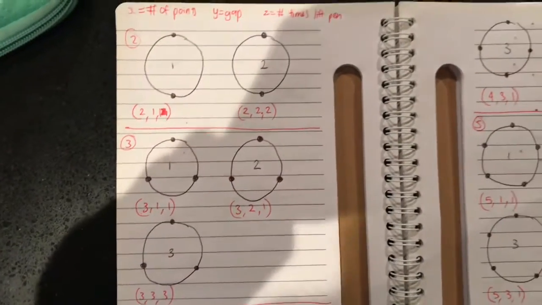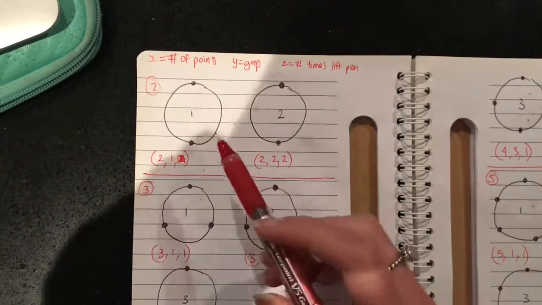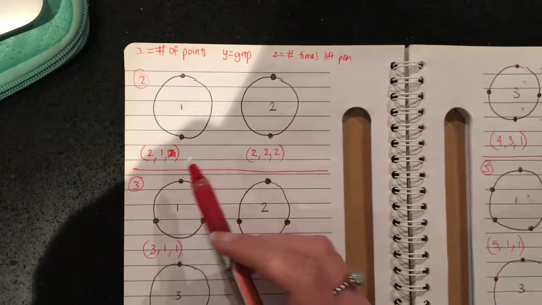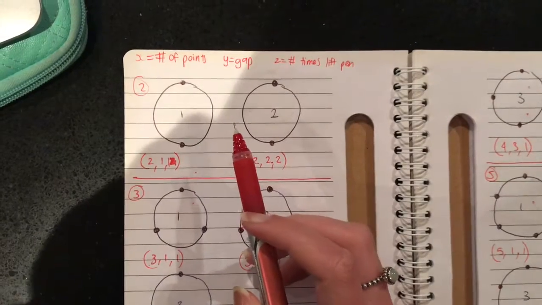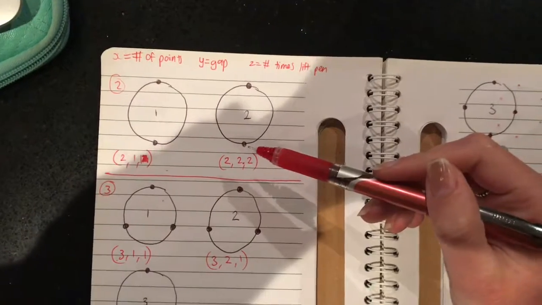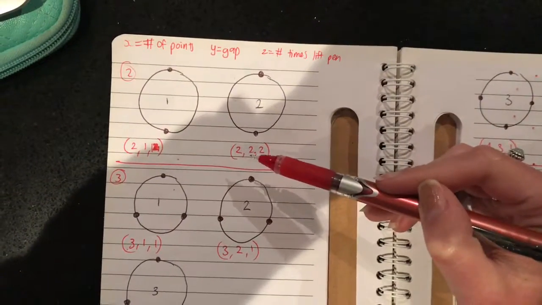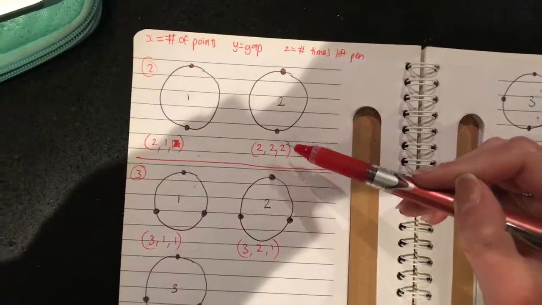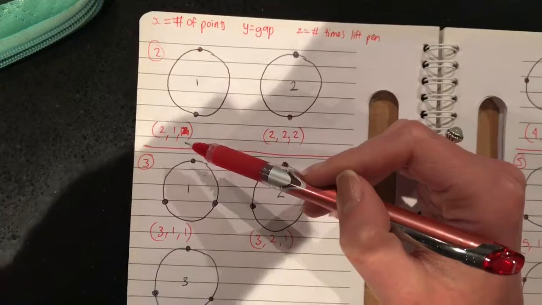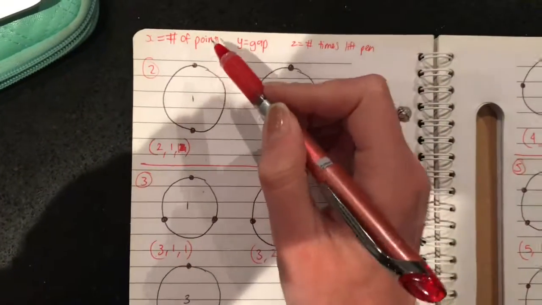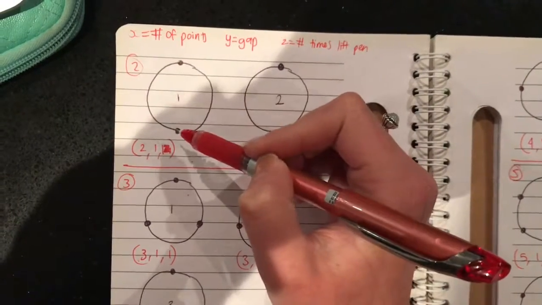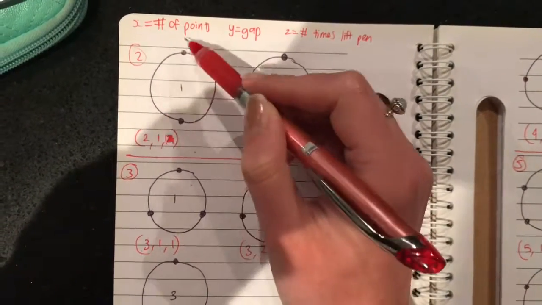I said z will always be 1 except for when x equals y. In this one we know that x and y are the same, so therefore z will not be 1. In this one, x and y are not equal, so z is 1, because if we start here, a gap of 1, we'd end up here, we don't lift the pen, we continue.